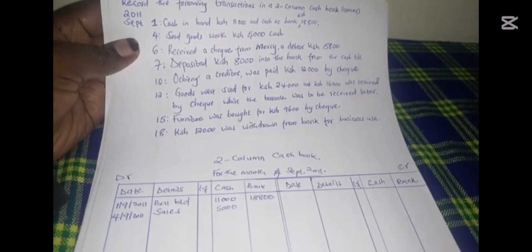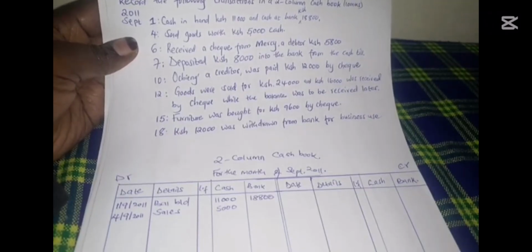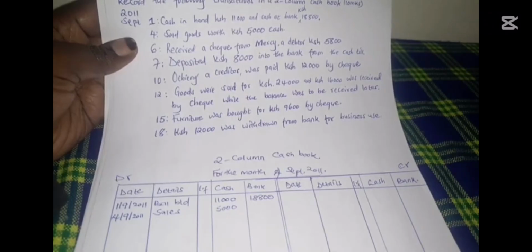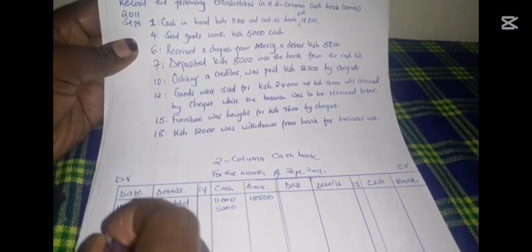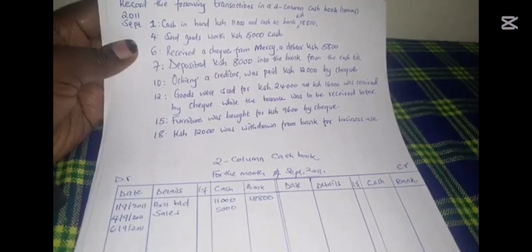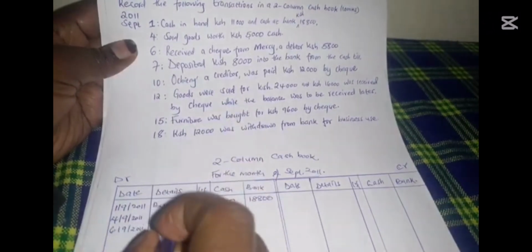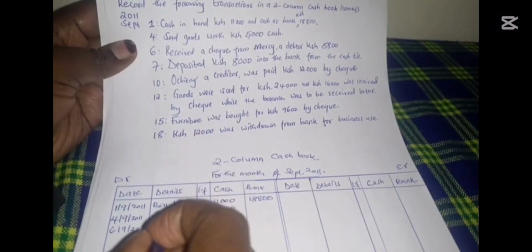Next is date 6. Received a check from Mercy, a debtor, 5,800 Kenyan shillings. Receipts again, we debit date 6 of September 2011, whereby this money was received from Mercy, our debtor.